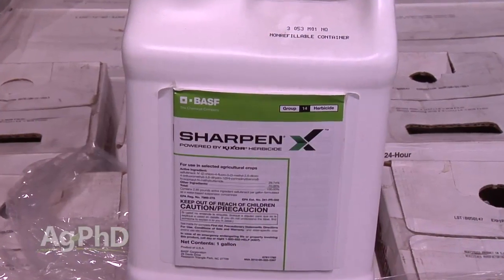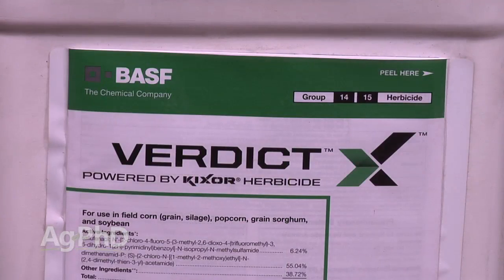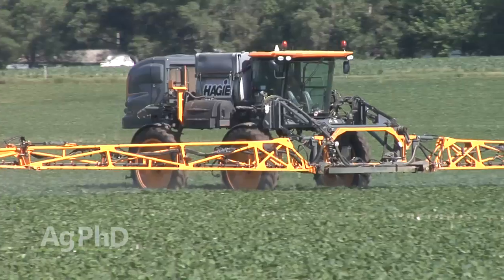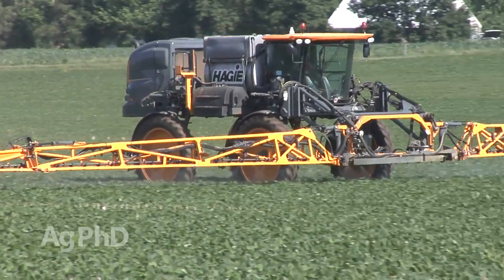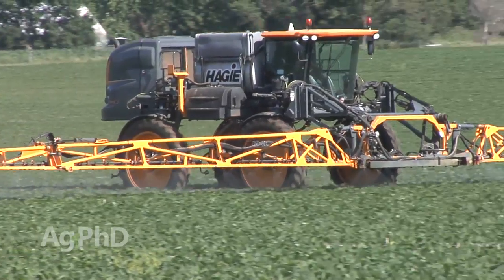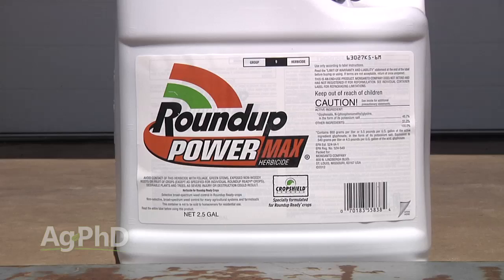In wheat, we like Sharpen. In corn, using a Verdict, which contains Sharpen, that's really good. Otherwise, there are some other products you could try as well. Post-emerge in soybeans, obviously you've got options like Roundup, and Liberty is not the best on curly dock, but those are options that could do a decent job for you.